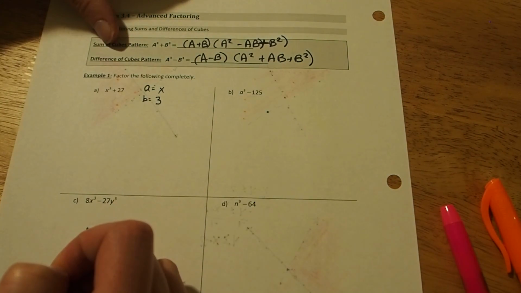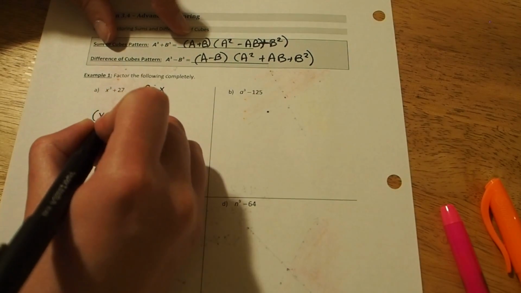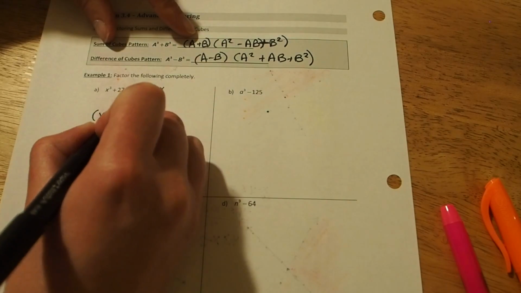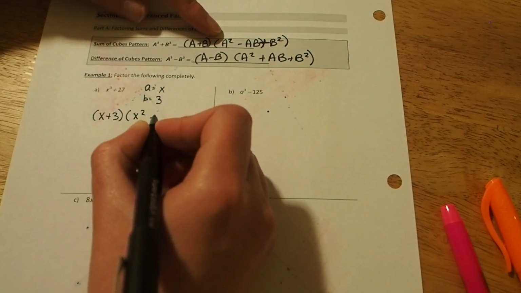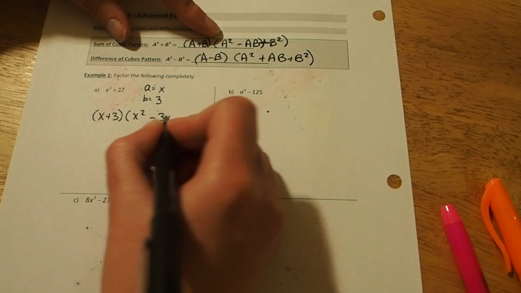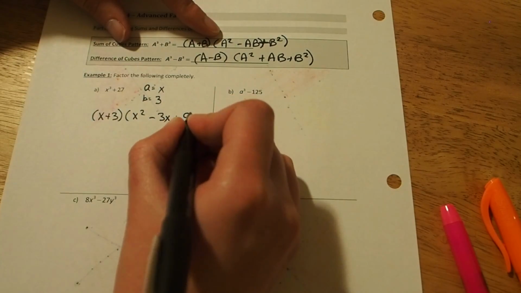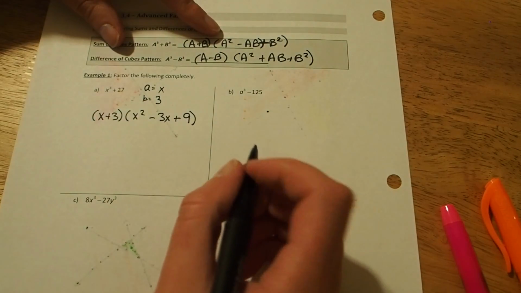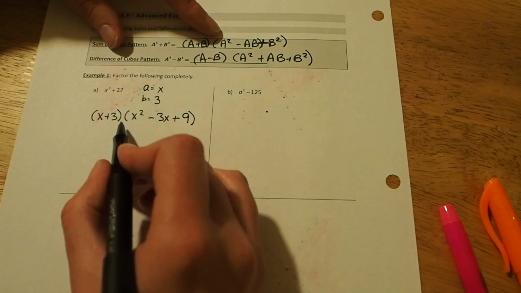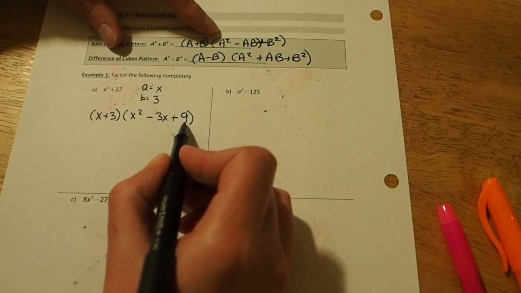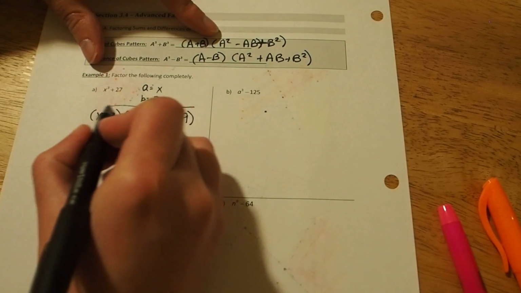Okay. I'm going to use the sum formula, because this one's a sum. So this is going to factor into x plus 3 times x squared minus a times b, x times 3, so 3x, and last plus b squared, and b is 3, so 3 squared is 9. When you factor a sum or difference of cubes, the trinomial that you get should be prime. You check. You can't break 9 down to get 3 as the sum, so this is completely factored.